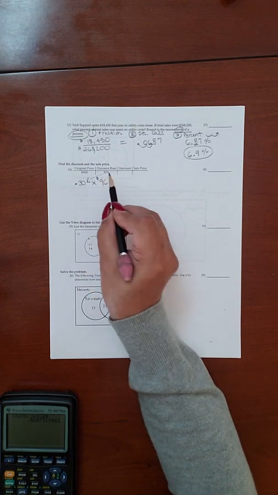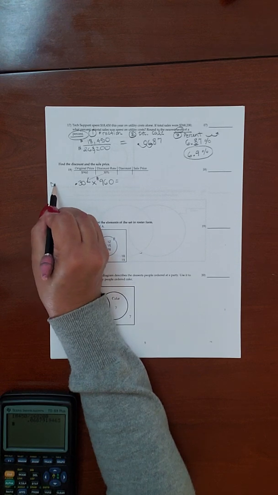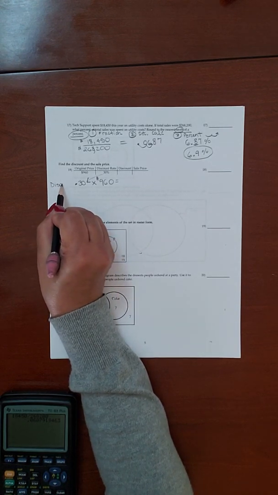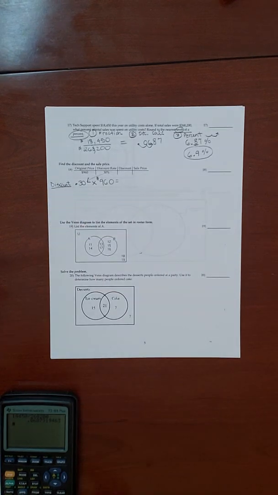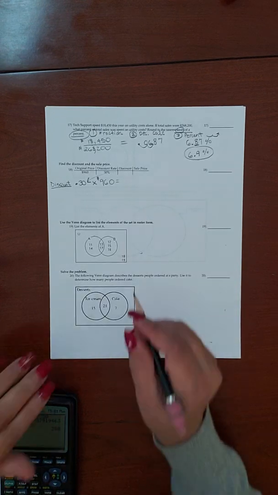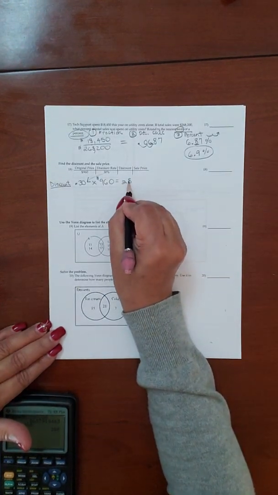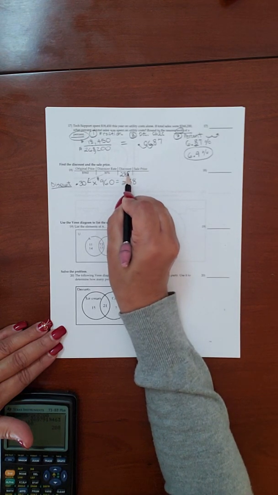You want to do 30% of $960. Put that in your calculator, and you will have the discount, the amount of money that they're going to take off of the original price. So 30% times $960 is $288. That goes right in there.